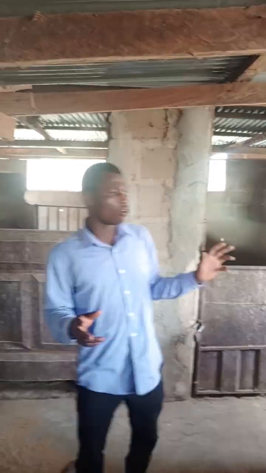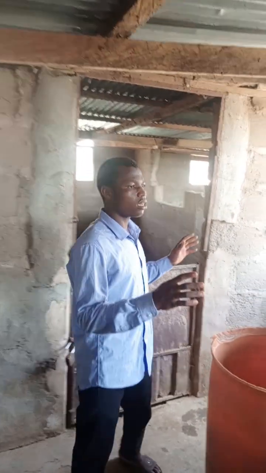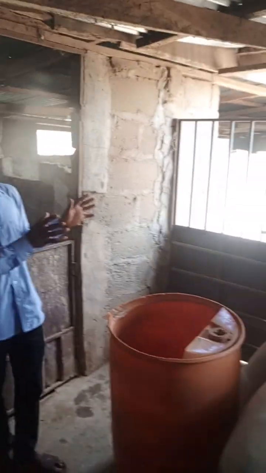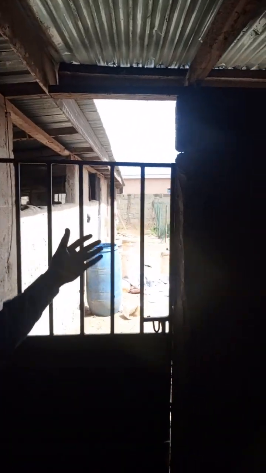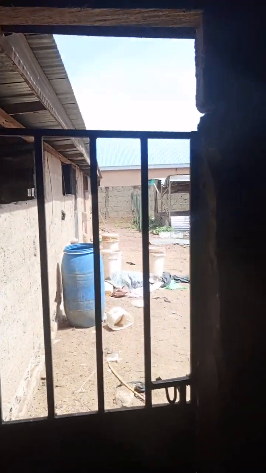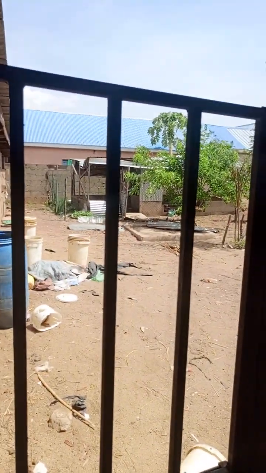Now, the building too is good to make in different categories. You divide it into houses, then you make other places where you store your feed, where you store your water, where you store other stuff. So currently our storeroom is outside here, but we still put some of the feed here, and these are some of the feed that you can also see here.